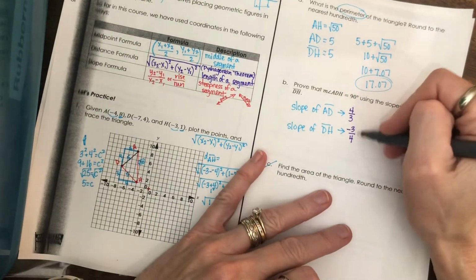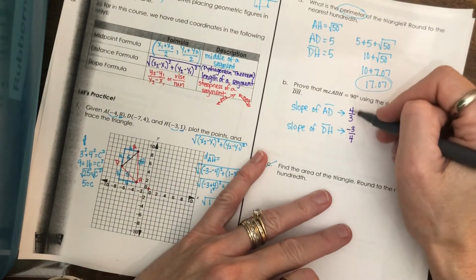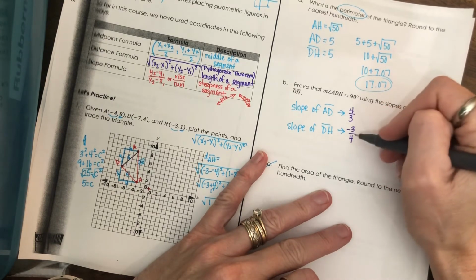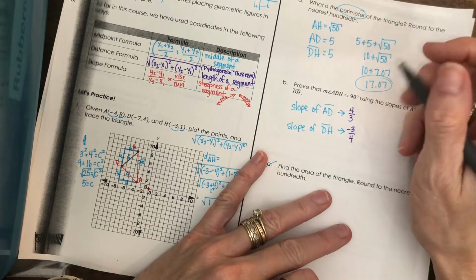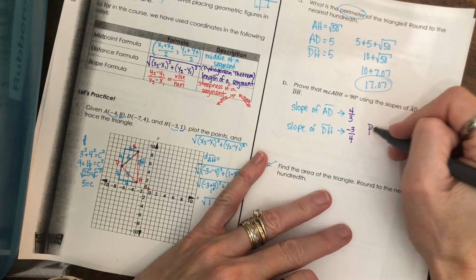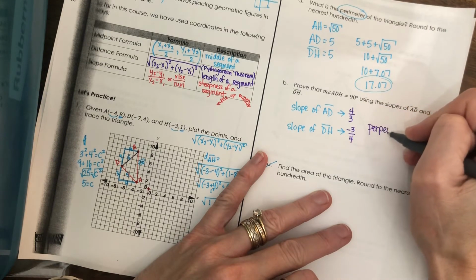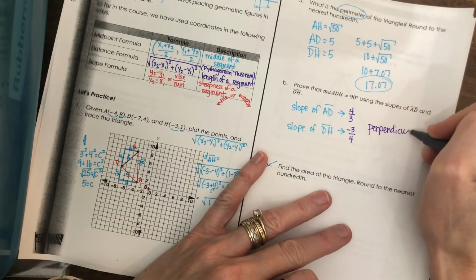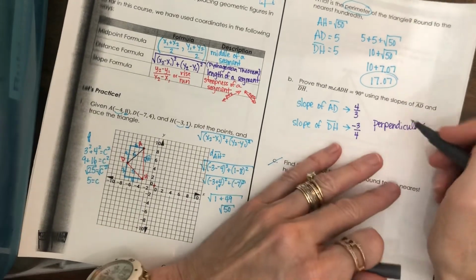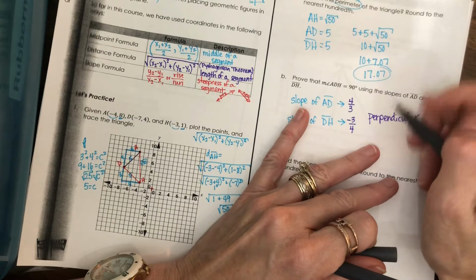Okay, so what do we know about these slopes? They're the opposite, positive, negative, and the reciprocal, the flip. So the opposite reciprocal, that gives us perpendicular slopes, or perpendicular lines. And perpendicular is 90 degrees.